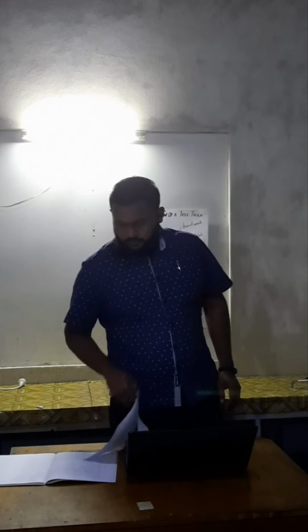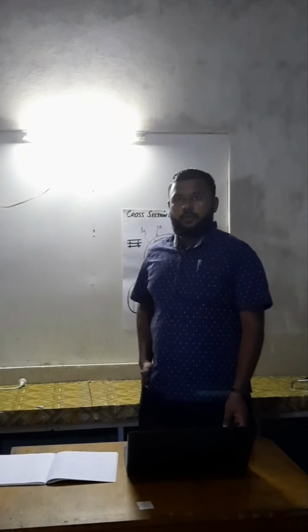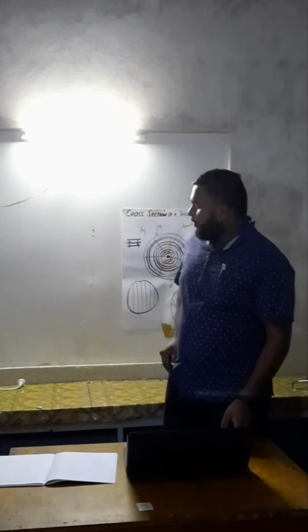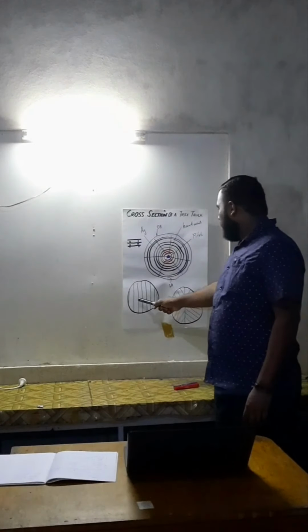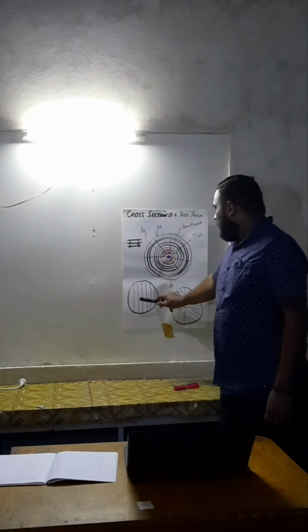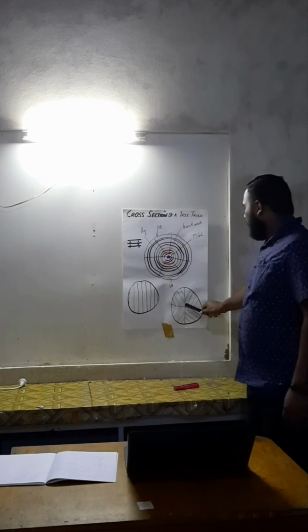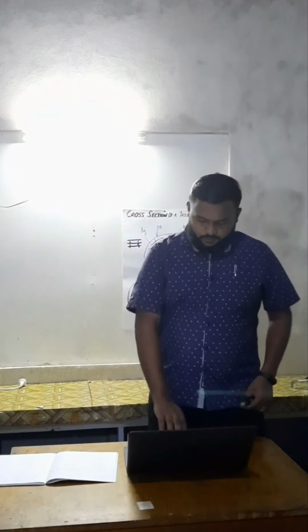So this is all for this lesson. Just a quick recap of what we have learned today. The difference between softwood and hardwood, and the cross section of a tree trunk, and the most important part, the two types of sawing. The first one through and through, and the second one quarter sawing, and the methods of drying timbers. So that's all.